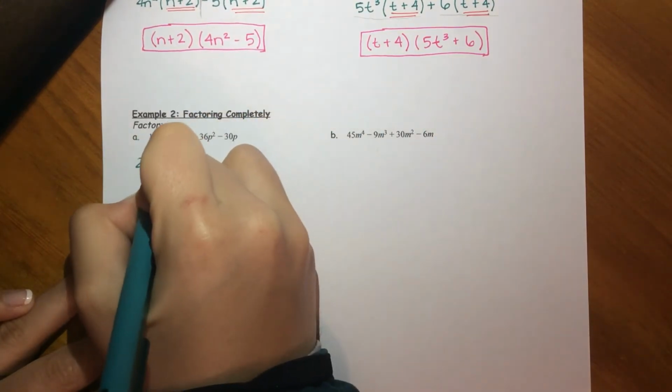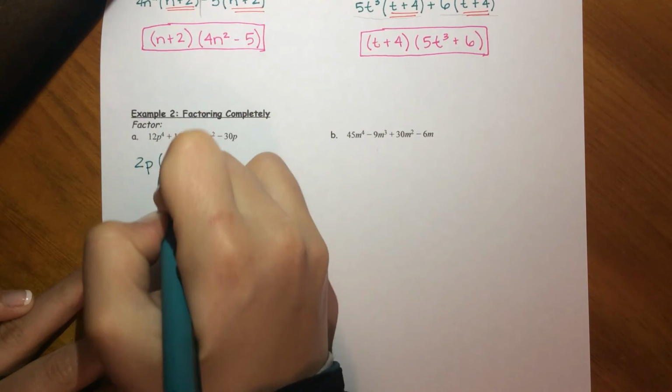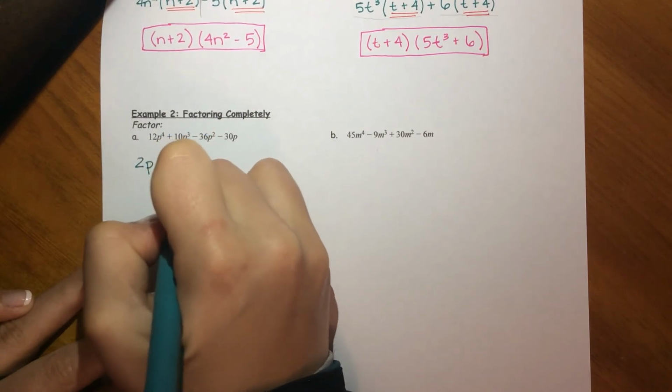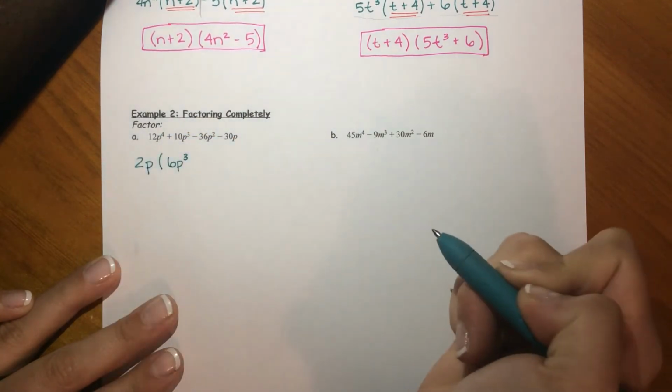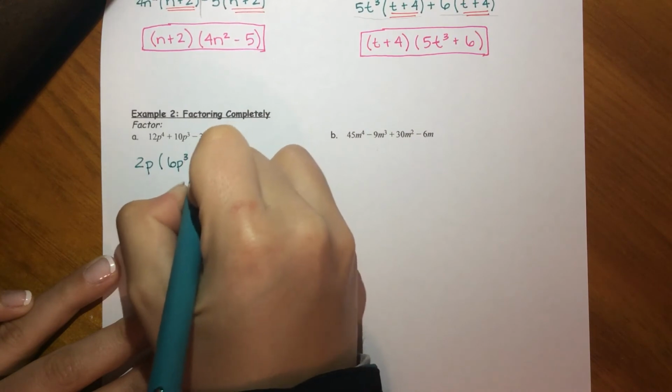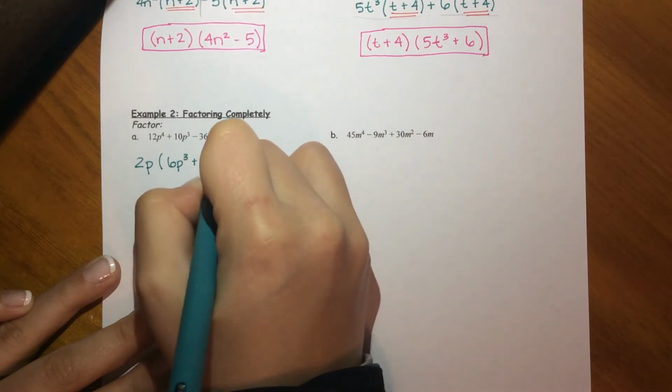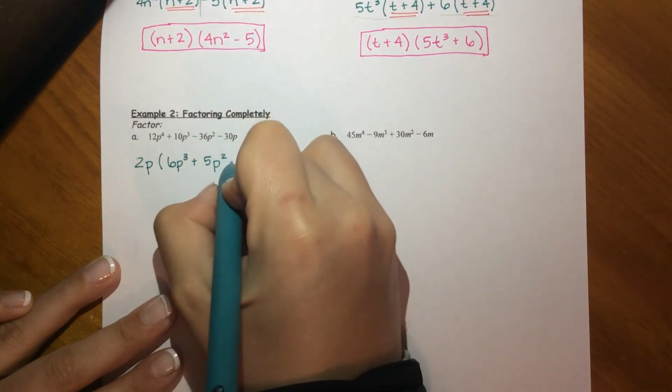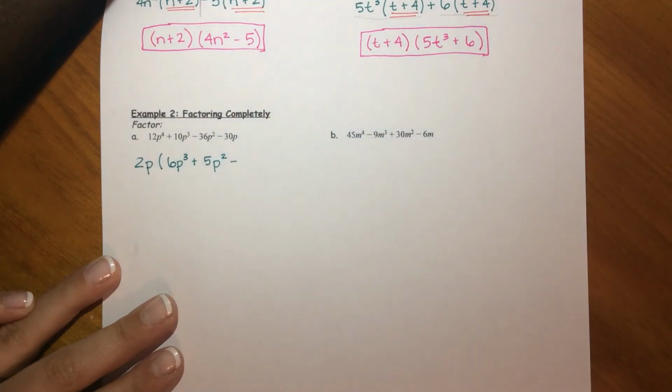from the entire polynomial. Okay, so we're going to be left with 6p cubed plus 5p squared minus 36 divided by 2. My brain's not operating.